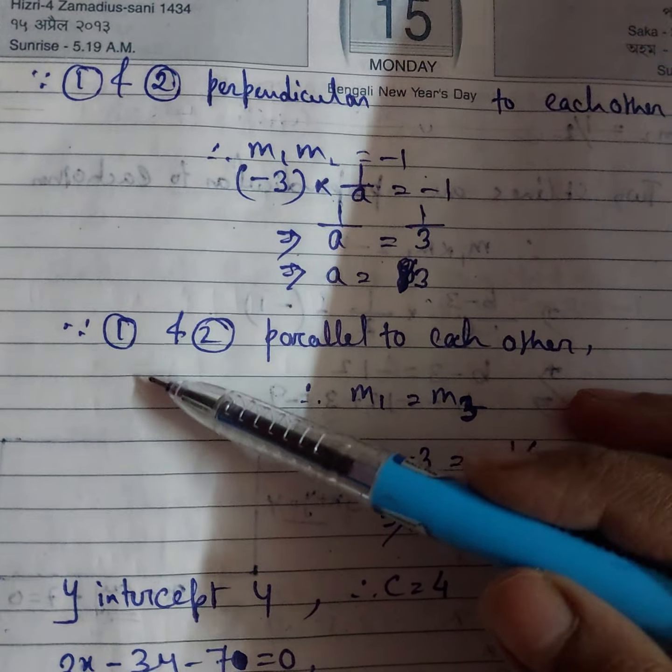Now it asks us to find the coordinate of the point where it cuts the x-axis. If it cuts the x-axis, then y is equal to 0. Therefore 2 into 0 minus 3y plus 12 is equal to 0, that implies y is equal to minus 4. So the coordinate will be 0 comma minus 4. Okay, so this is your answer.